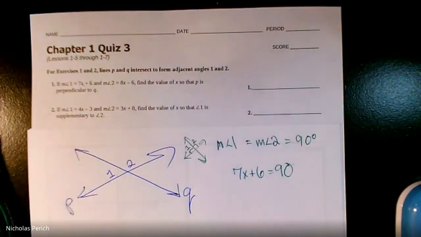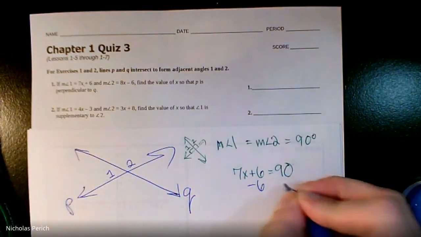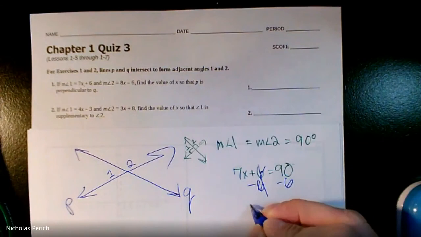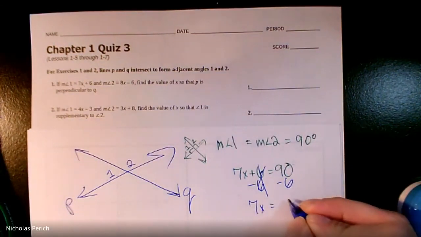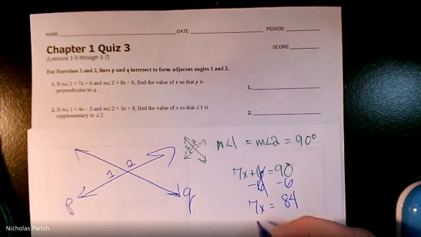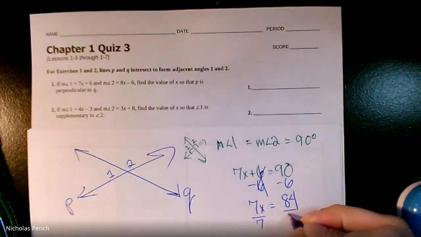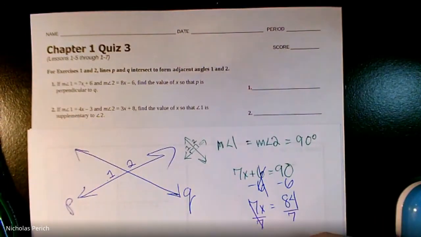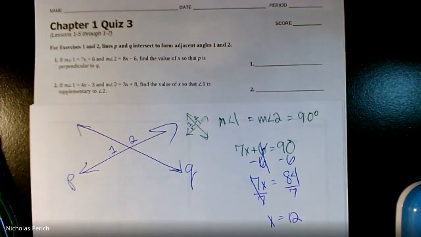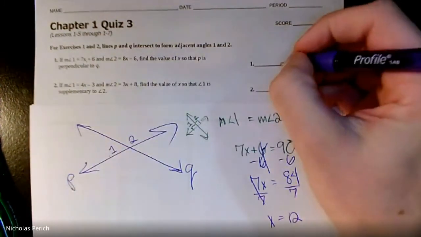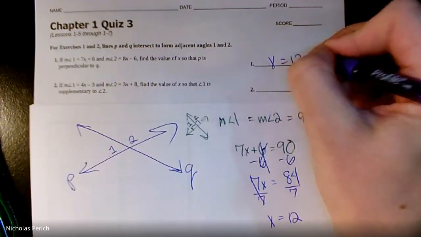I'm going to subtract 6 from both sides. 7x equals 84. Divide both sides by 7, and someone has it. It's Athena, and she's right. x equals 12. Is that what I was supposed to do? Find the value of x. Yep. x is 12.